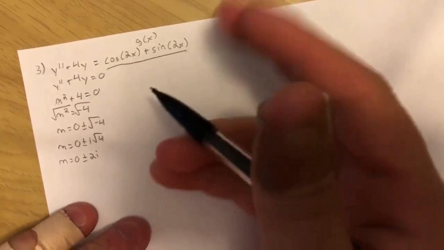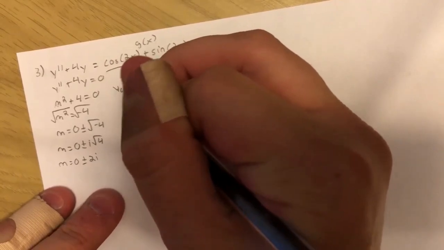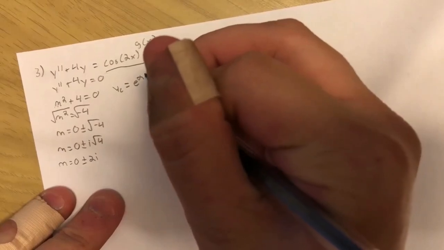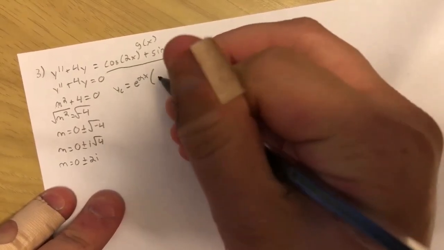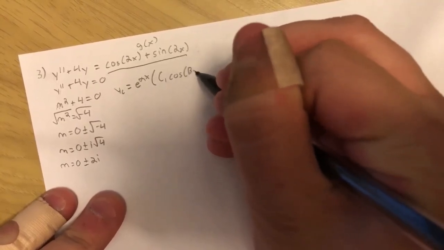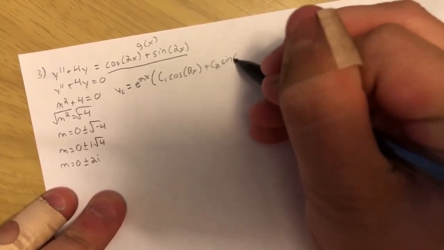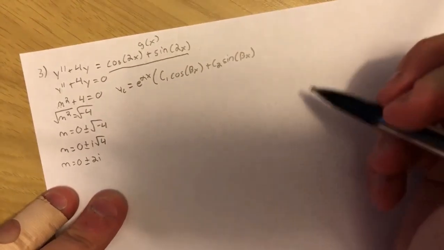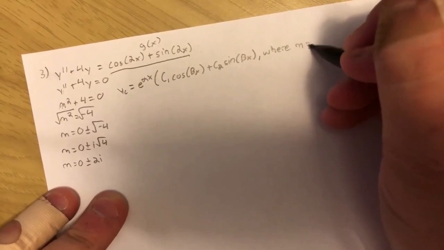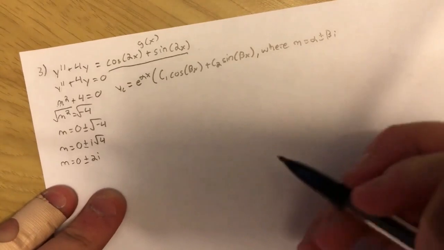So now, usually the form of the complementary solution in this case would be y sub c equals e to the alpha x times c1 cos of beta x plus c2 sine beta x, where m equals alpha plus or minus beta i.